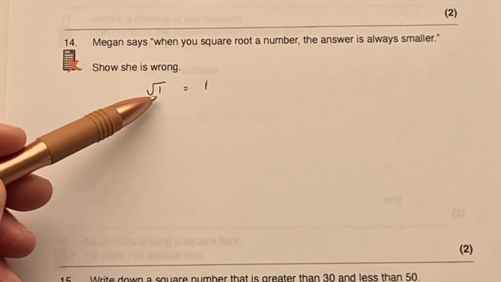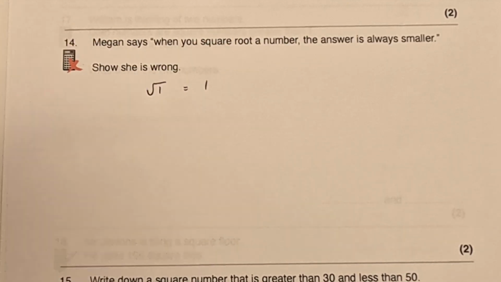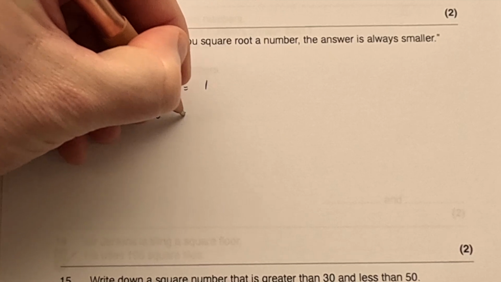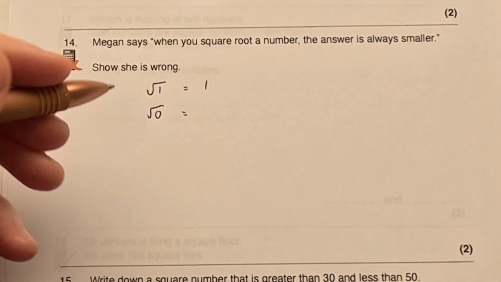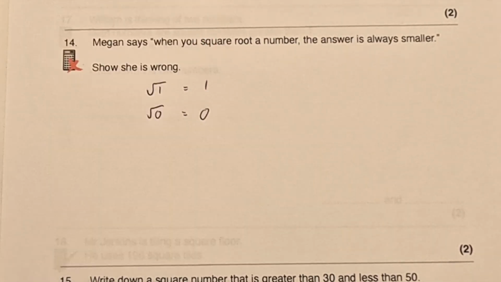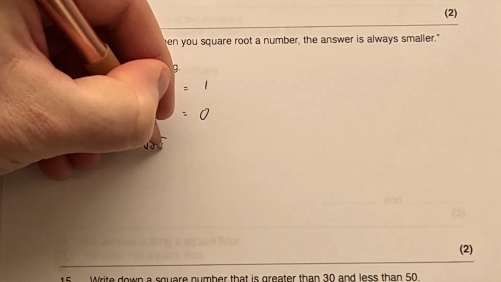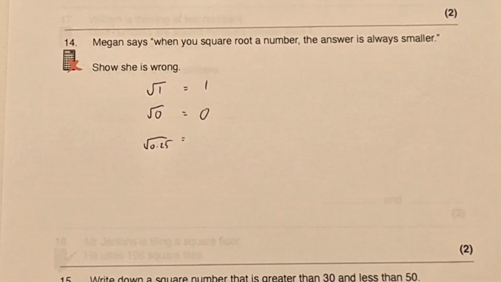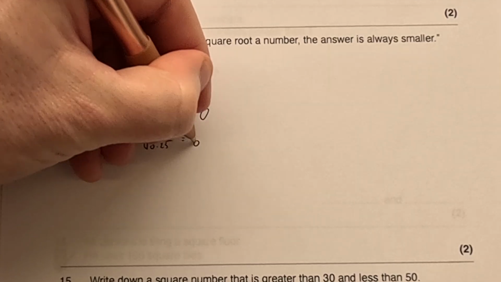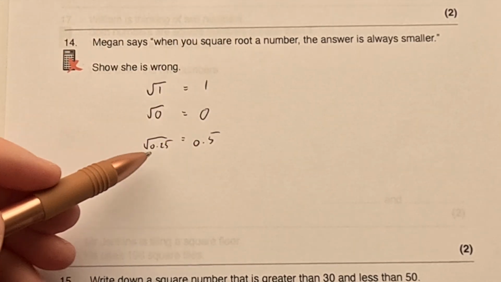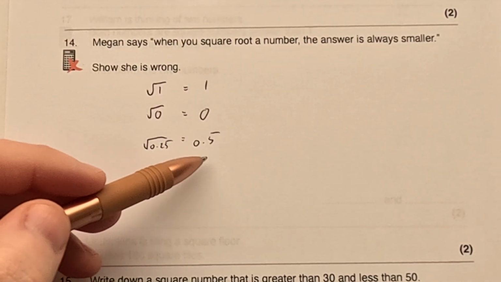And that's the same as what you started with. So if you square root that number, it doesn't get smaller, it stays the same. And actually that works with 0 as well. If we square root 0, 0 times 0 is 0, so the square root of 0 is 0. So that one doesn't get smaller either. And if you were to square root something such as a quarter, 0.25, the square root of 0.25 is actually 0.5 because 0.5 times 0.5 is 0.25. So that one actually gets bigger.